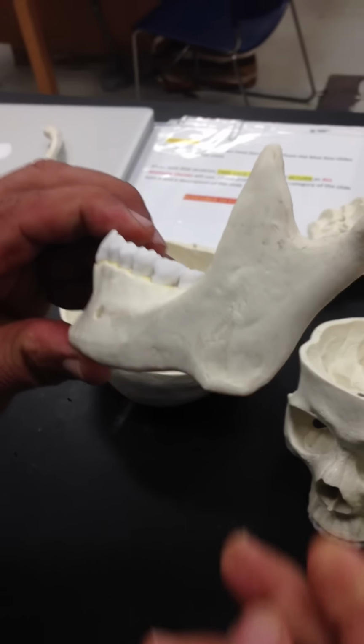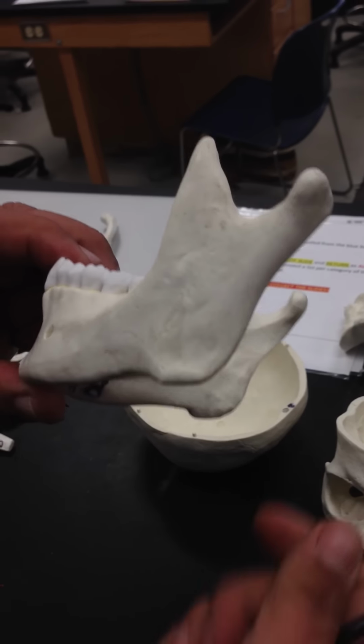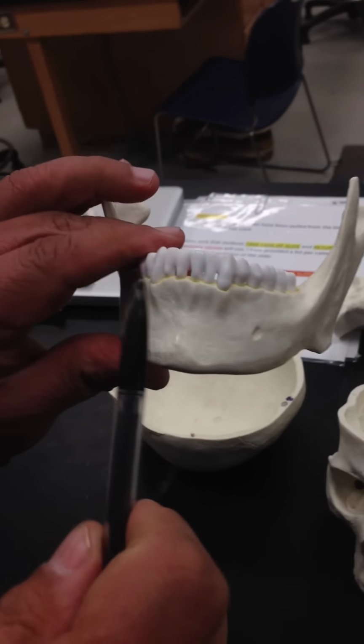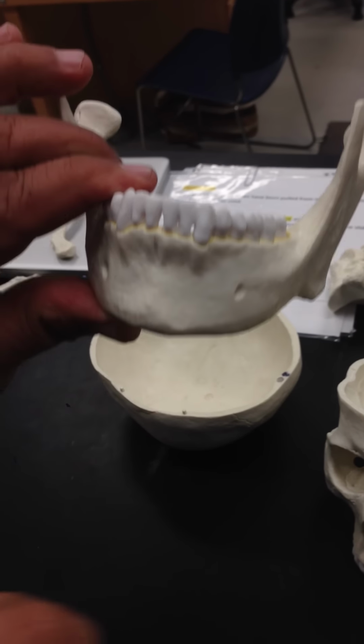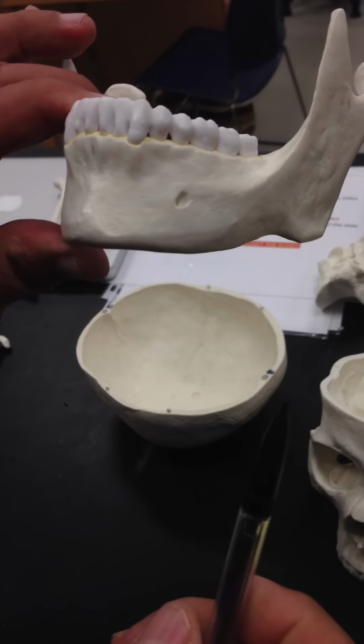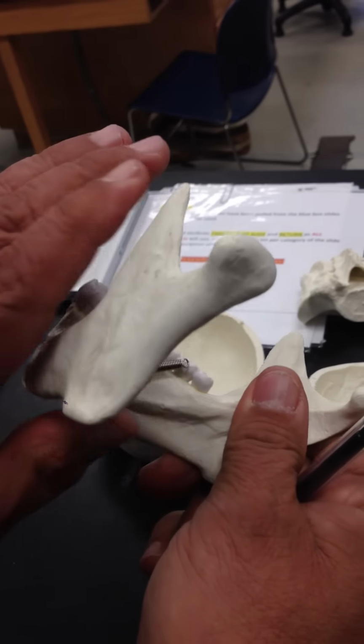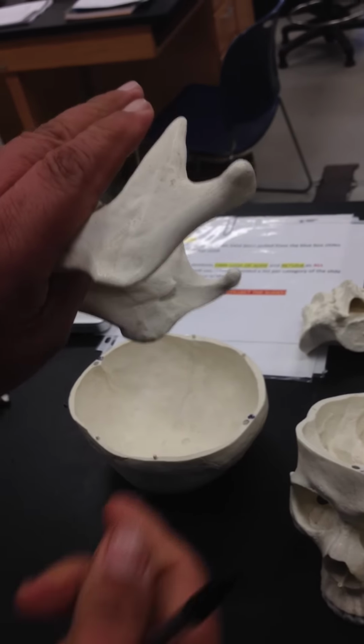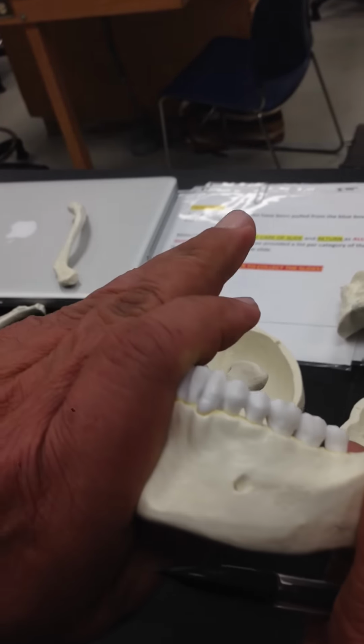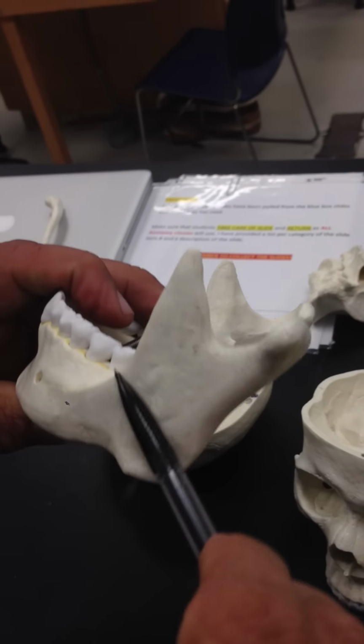This is the mandible. Mandible is made of two halves, united in the middle here at what's called symphysis menti. Each half we further divide into ramus, which is this piece, and the body, which is that piece. What about the ramus?